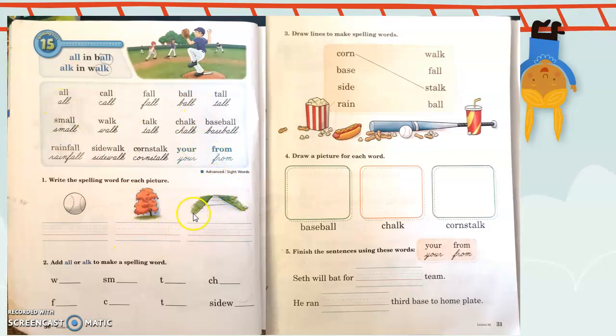This is a what? What is this? This is a sidewalk. So, where is the word sidewalk here? So, you need to find it and write it down here. ¿Dónde está la palabra sidewalk? Está en el listado. Entonces, tienen que encontrar cómo se escribe y la van a hacer acá. Okay. Exercise number 2. Add all or alk to make a spelling word.